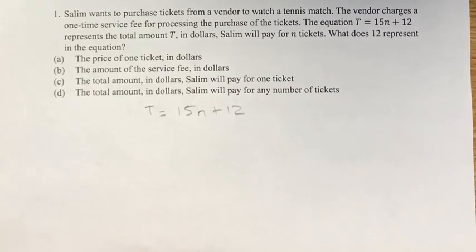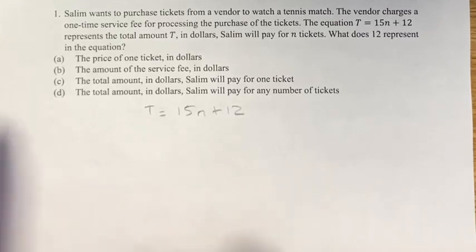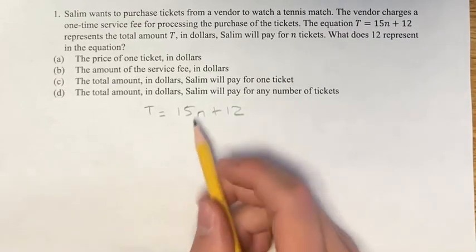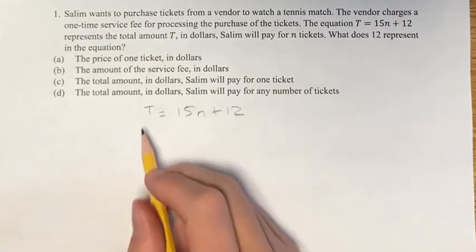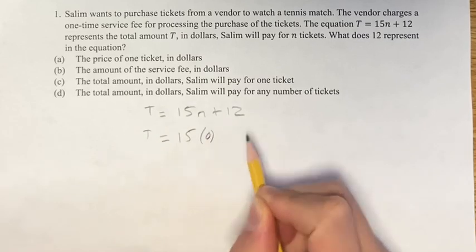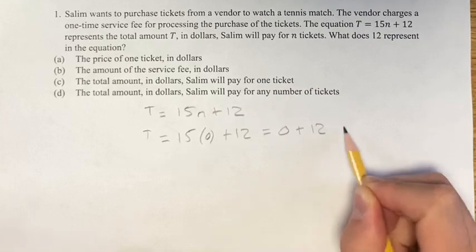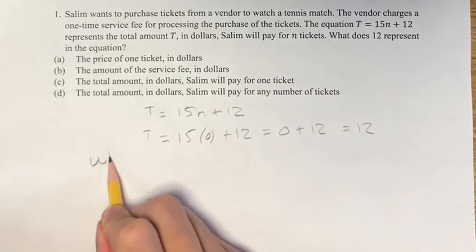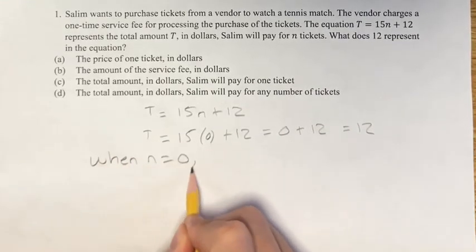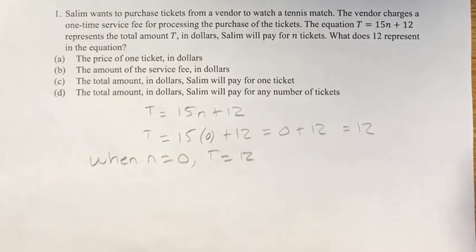So the thing you have to notice is, well, you could say, okay, let me compare this to y equals mx plus b and look at the parallels with T and N and x and y. That's fine. But if you just say, okay, what do we do when N is 0? T is equal to 15 times 0, plus 12. 15 times 0 is 0, so 0 plus 12 is 12. So when N equals 0, T equals 12. What does that mean within the context of this problem?